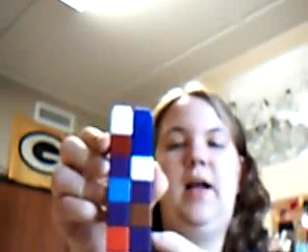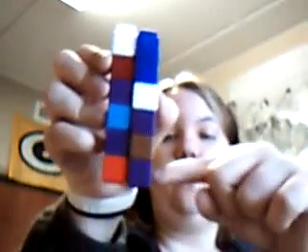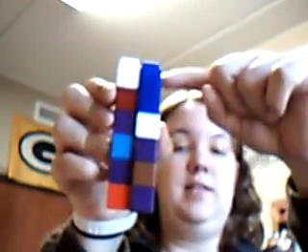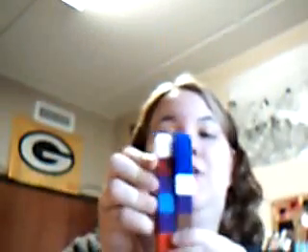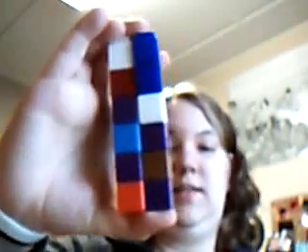So now what we do is we count how many blocks there are in both columns. You want even columns here. So we have 1, 2, 3, 4, 5, 6. So the average of these 2 columns is 6. Alright? We started with 4 and 8, and we now found out that our average is 6.